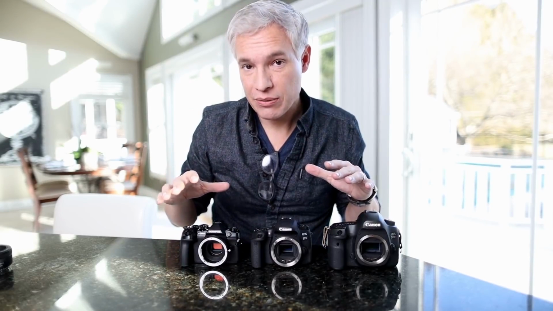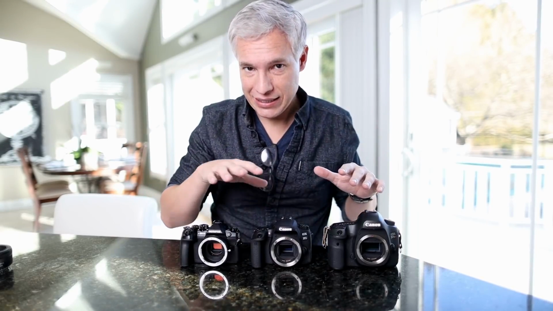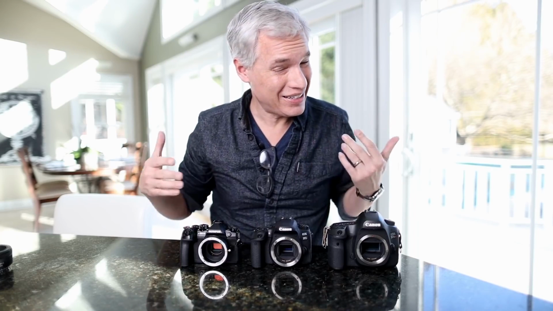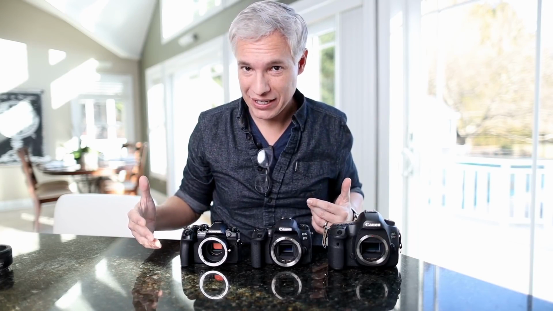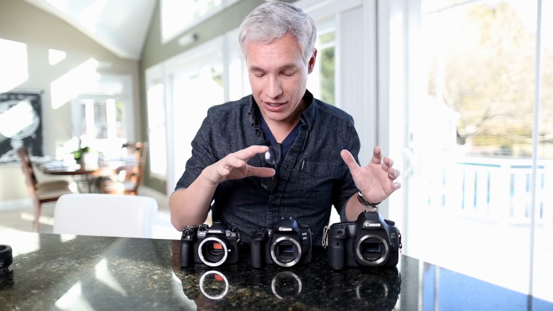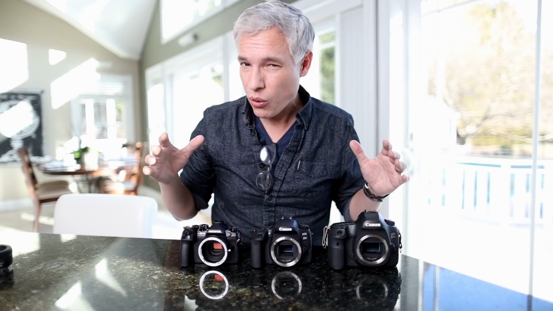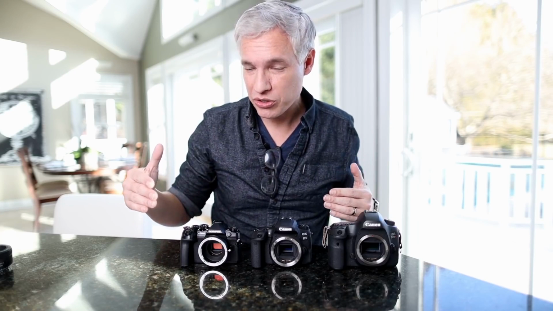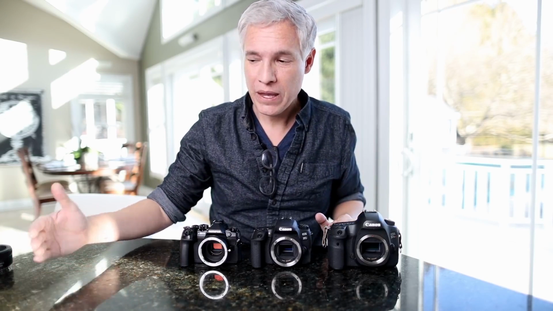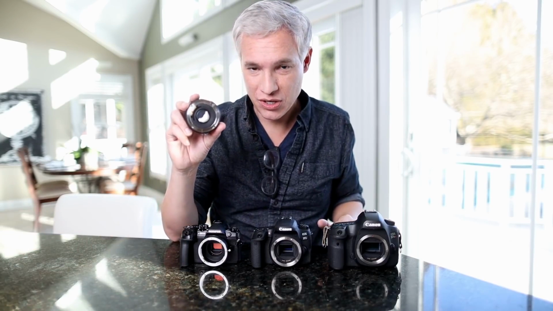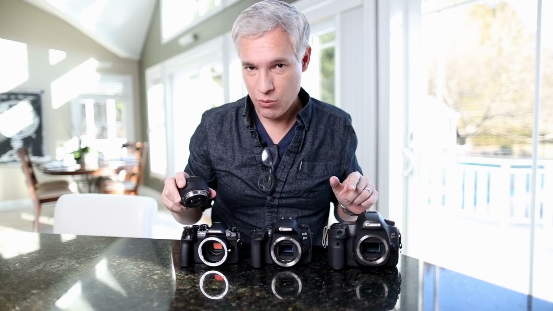The good news is, in many situations, you can get exactly the same results with any of these 3 cameras. Sensor size doesn't usually need to hold you back. However, if you're buying new lenses, if you're thinking about switching from one size sensor to another, or if you're just considering how you're going to upgrade your camera gear, you'll need to understand how this one lens performs on each of these 3 cameras.